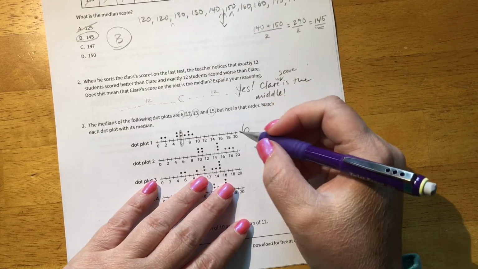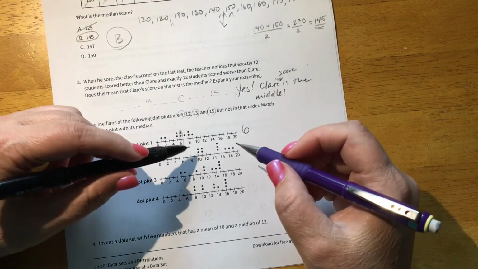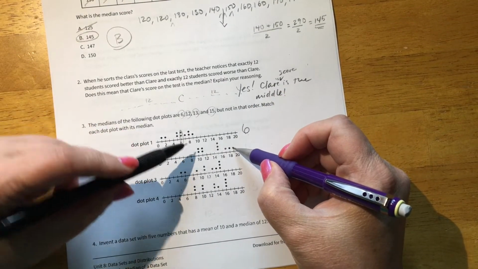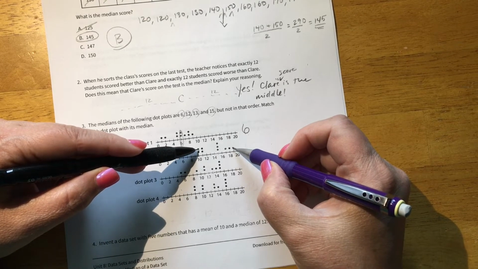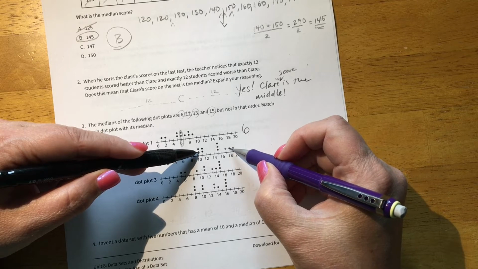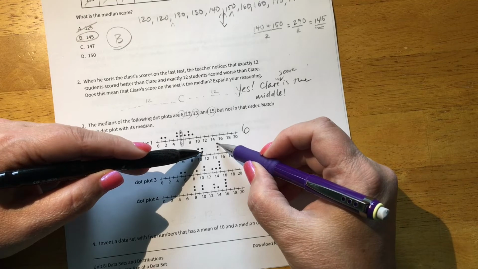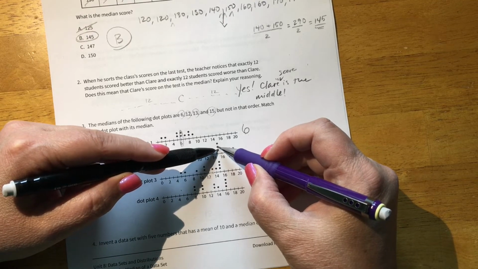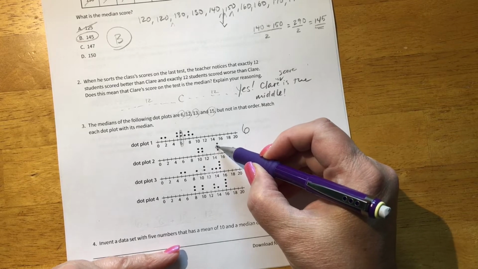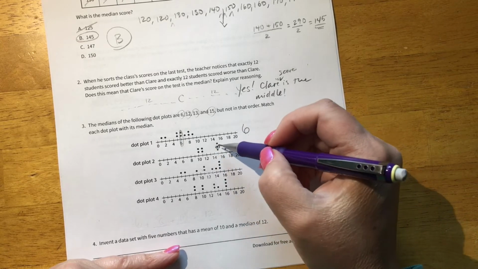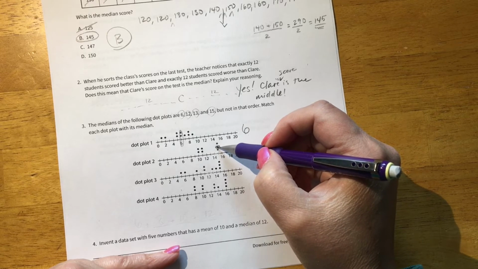With dot plot number 2, we're going to do the exact same thing. We're going to finger squeeze the dots with our pencils. So here we go. We're going to start on the left-hand side, start on the right-hand side, and squeeze towards the middle. We've got 1 left, 1 right, 1 left, 1 right, 1 left, 1 right, 1 left, 1 right. Look at that. It's right there. That dot right there is our center.